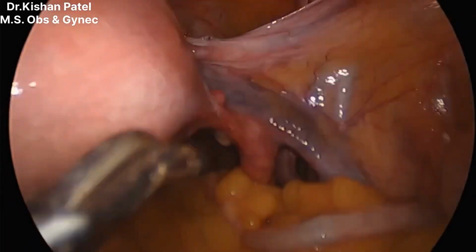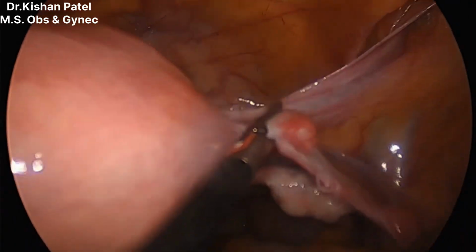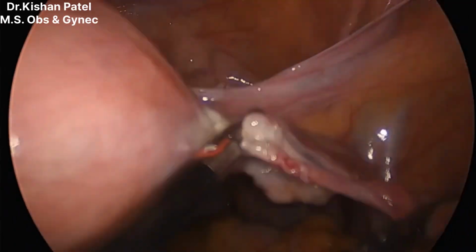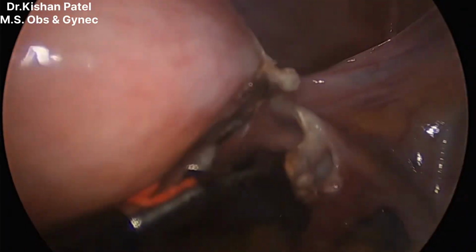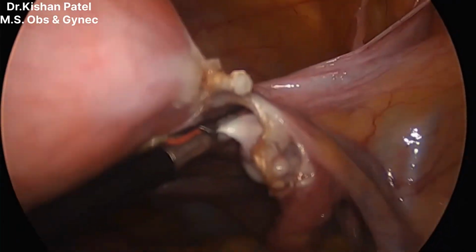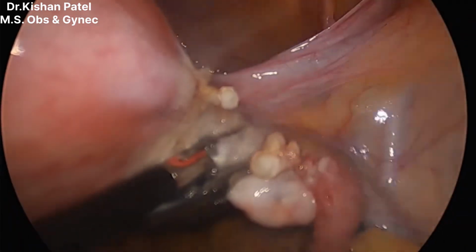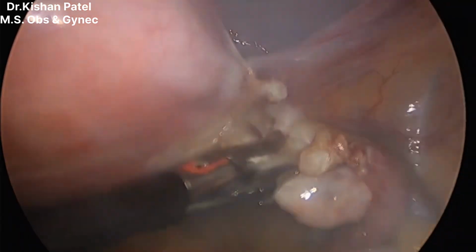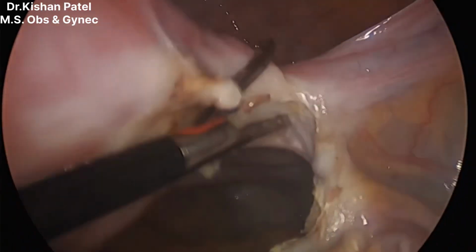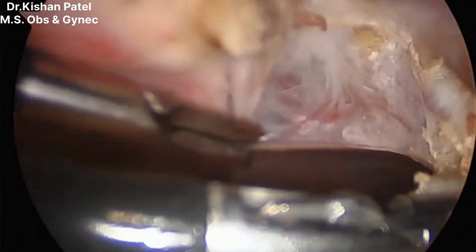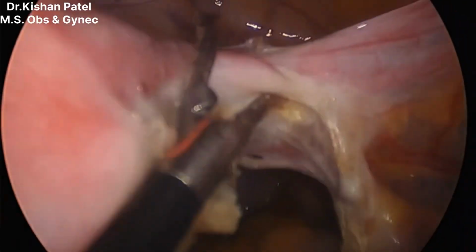Now we are coagulating and cutting the opposite side, that is the right fallopian tube, ovarian ligament and round ligament. So we are coagulating the right fallopian tube, okay. Now it's the right ovarian ligament, coagulating and cutting. Then we'll go anteriorly, round ligament, okay. I am making the neck posteriorly. We'll match the anterior dissection.